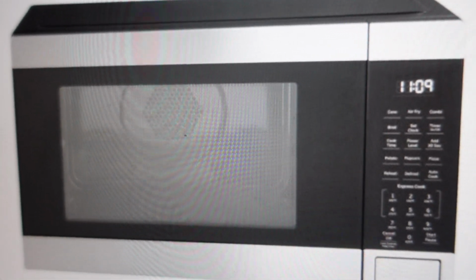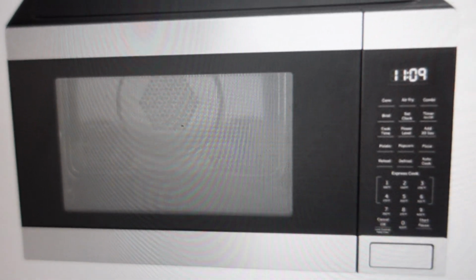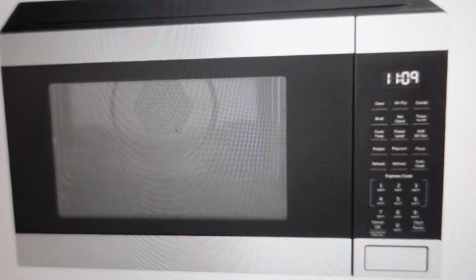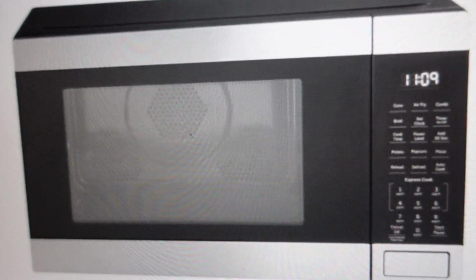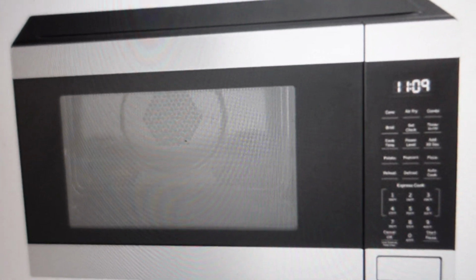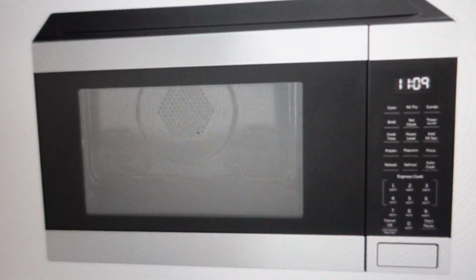Hey everybody, this is a quick video in case you have a GE brand microwave and the screen is showing you a PF error and you're wondering what's going on, what's happened, why is it showing me this error, what do I need to do? So you're in luck, this is not a serious error.